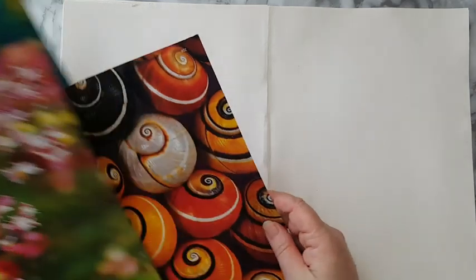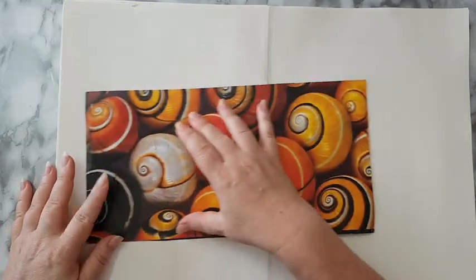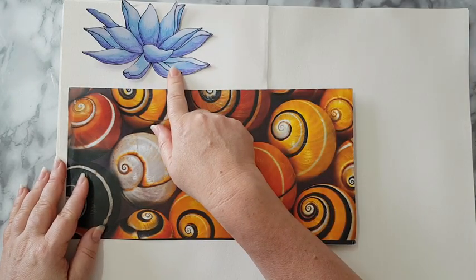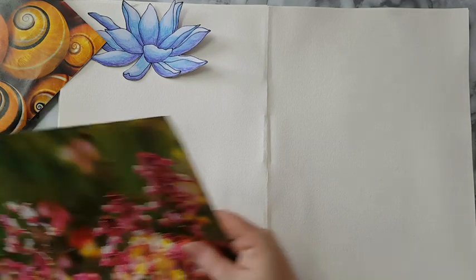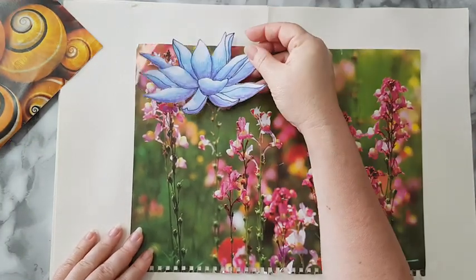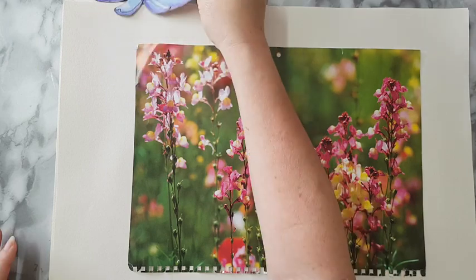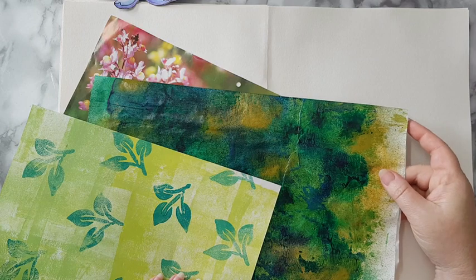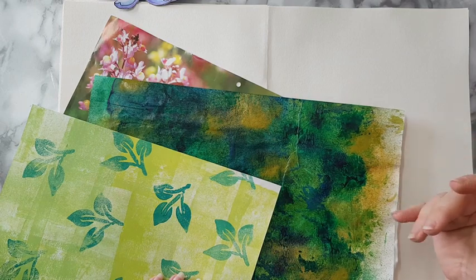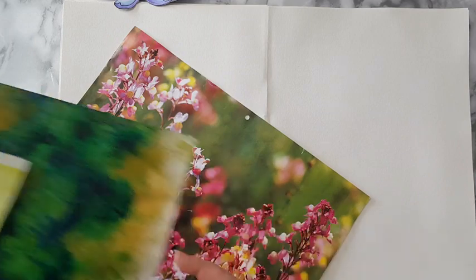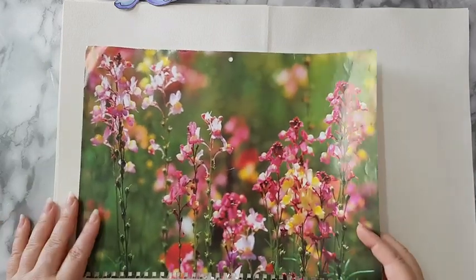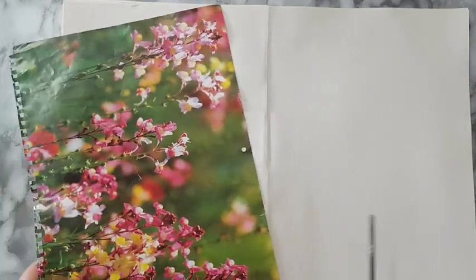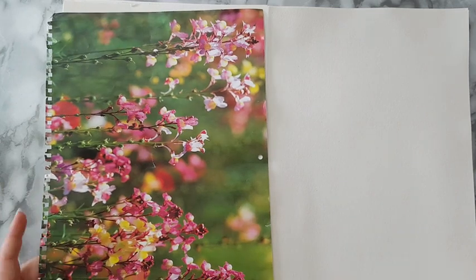I can decide that whatever I'm going to do here is going to be in complete contrast to my flower, or I can go with something more subtle like this. And again, if you don't like a photo, you can go with all kinds of painty papers or scrap paper, whatever you like. So I decided to use this here, and what I want to do is just cut out some wavy shapes.